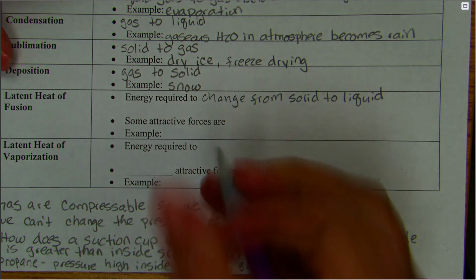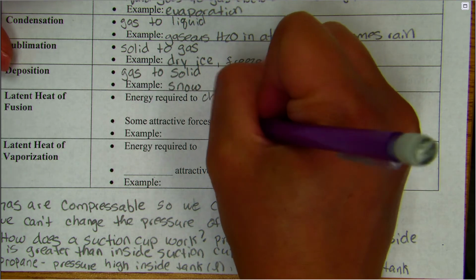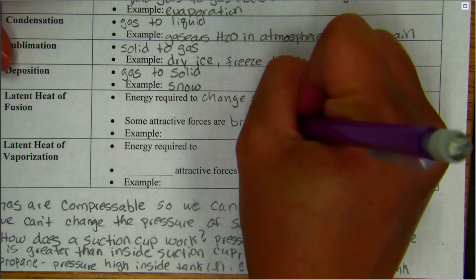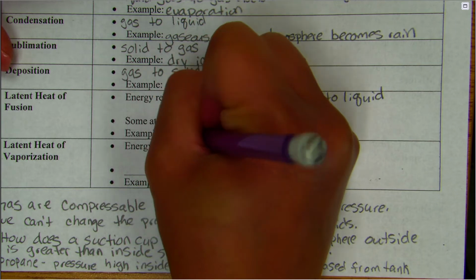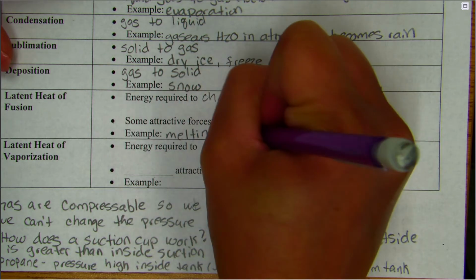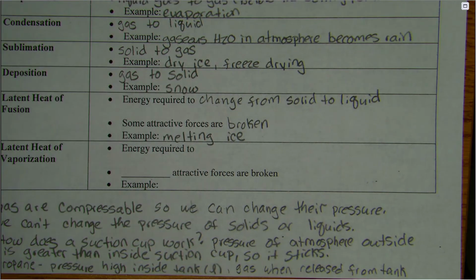And what this means is that some of the attractive forces are broken. An example would be melting ice. Now, what do we mean by some of the attractive forces are broken?